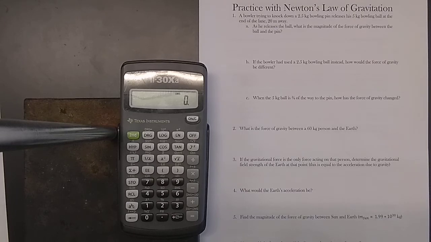All right, on to a bunch of examples where we practice using Newton's law of gravitation to solve problems. Number one: a bowler trying to knock down a 2.5 kilogram bowling pin releases his 5 kilogram bowling ball at the end of the lane, 20 meters away. As he releases the ball, what is the magnitude of the force of gravity between the ball and the pin?